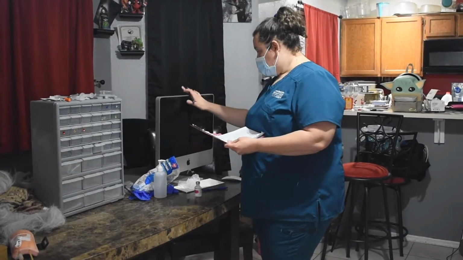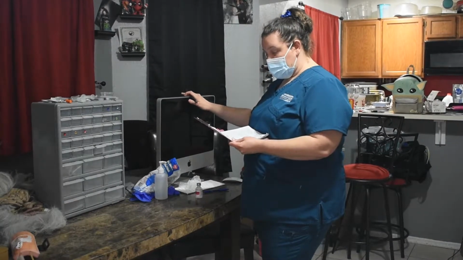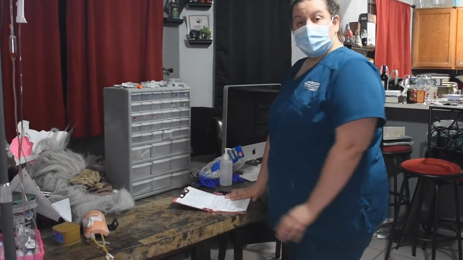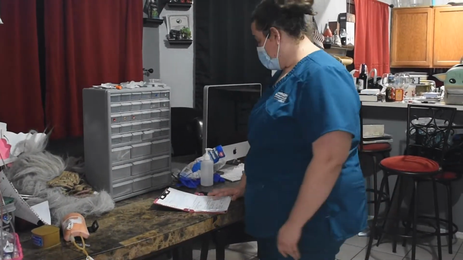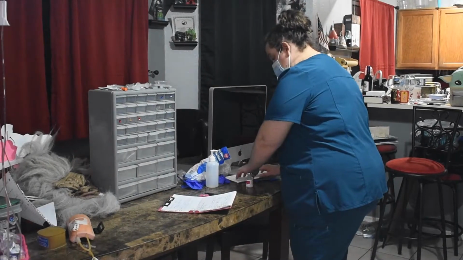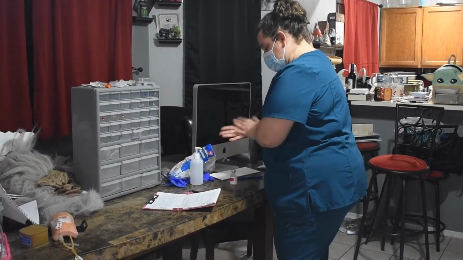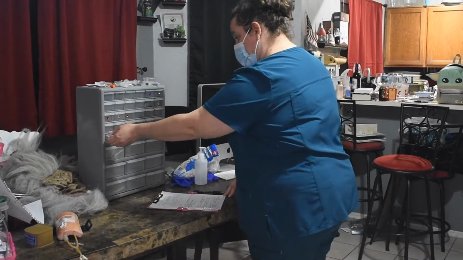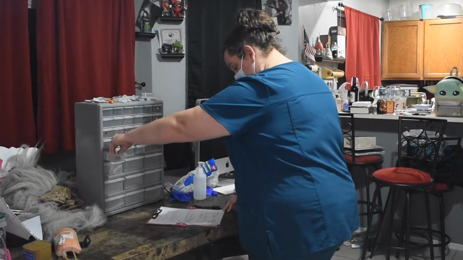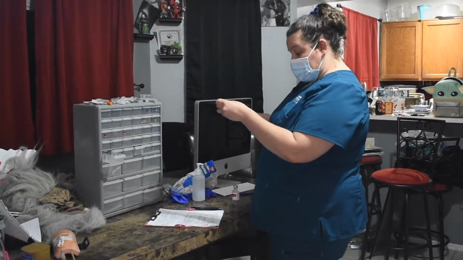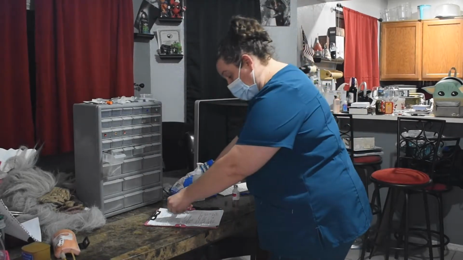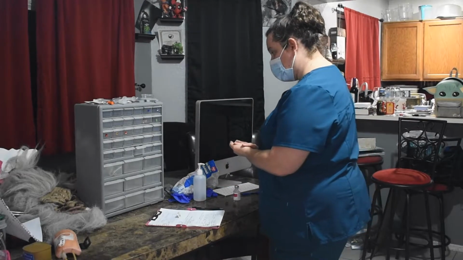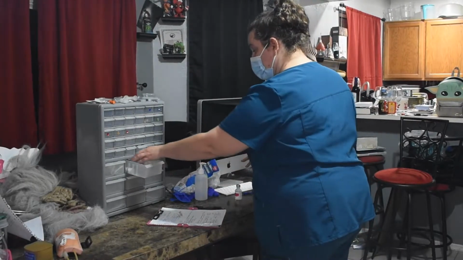So now that I did my first check, we're going to go over to the Pyxis station. Now that we're at the Pyxis station, I'm going to enter the patient's information. Alright, and it shows the metformin will be in this drawer. Is this metformin? Yes, it is. 500 milligrams. Yes, that's exactly what we need. Perfect. Now it shows that her insulin will be in this drawer.